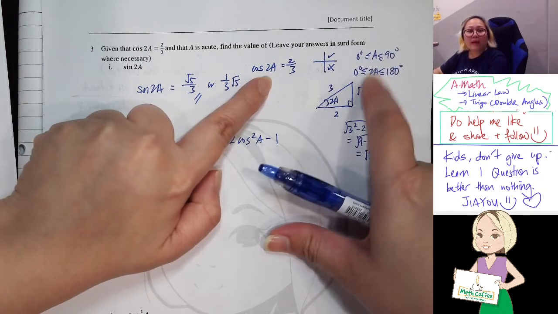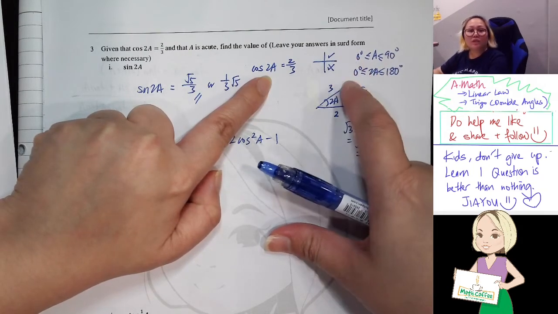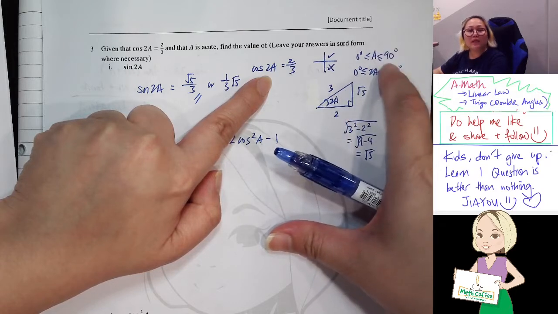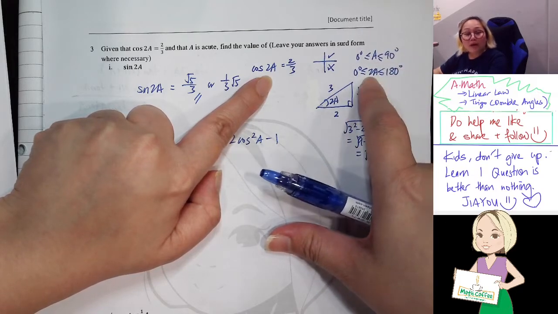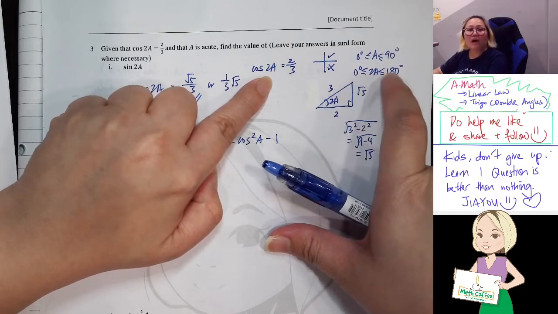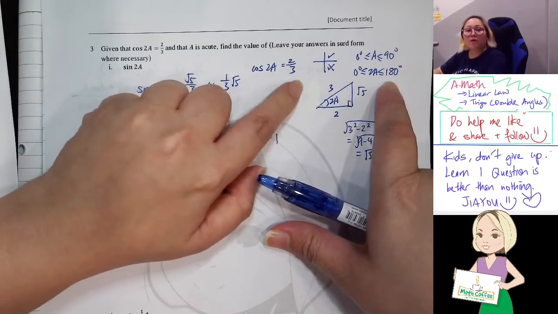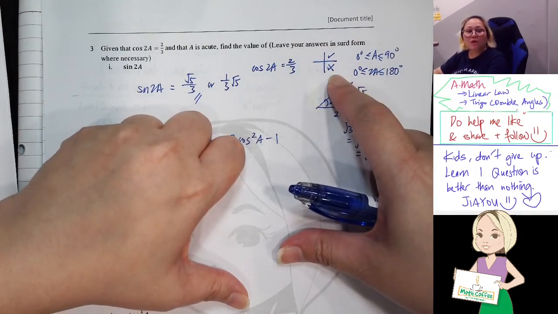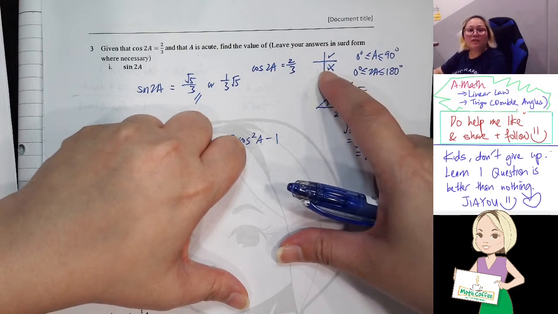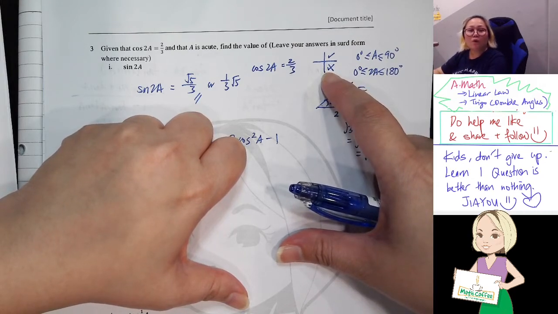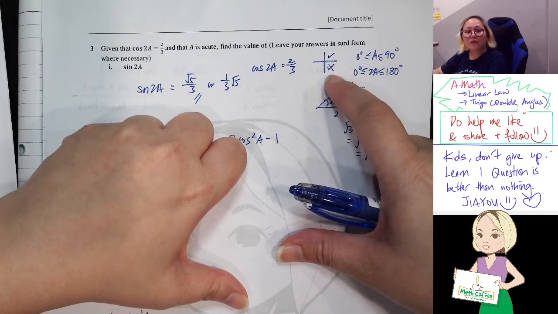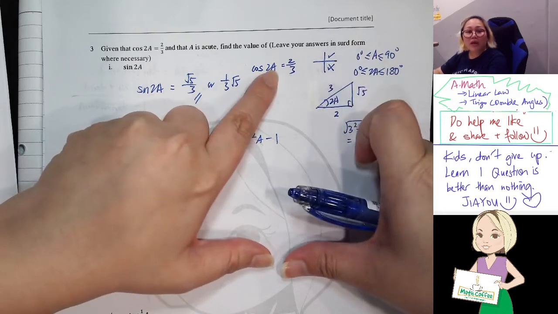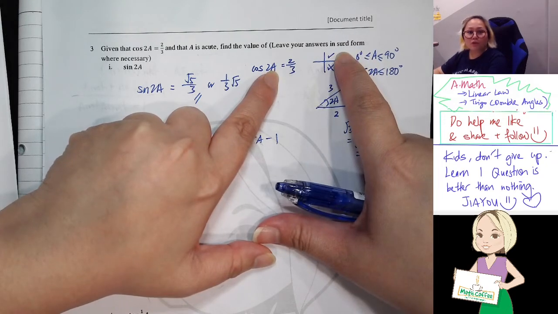Then 2A will be times 2 on both sides. So 0 times 2 is 0, 2 times 90 is 180. So my 2A will be between 0 to 180. But in the first place, we already narrowed down to first and fourth quadrant. So we will not consider the fourth quadrant because fourth quadrant is 270 to 360 degrees. So that's why our 2A is focusing on first quadrant. Can?